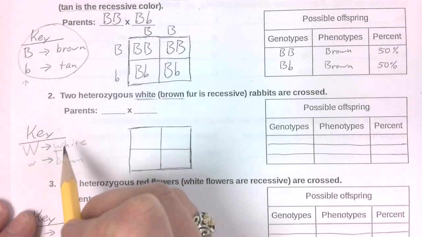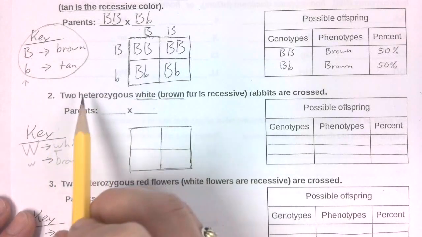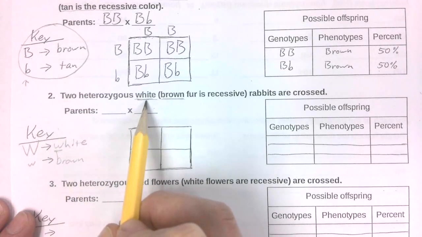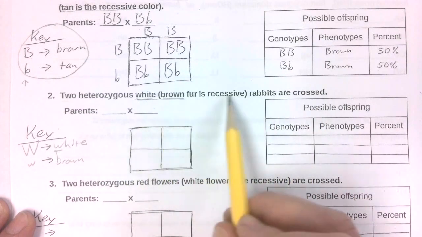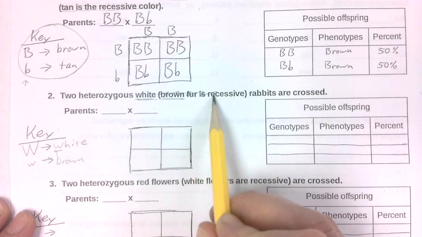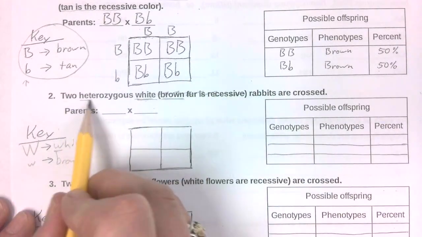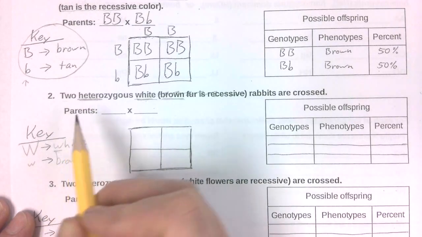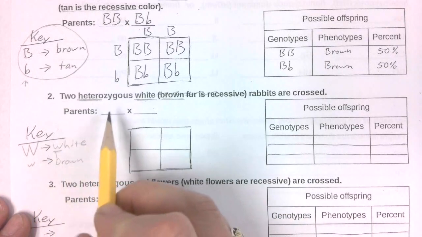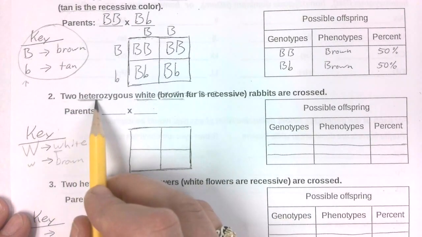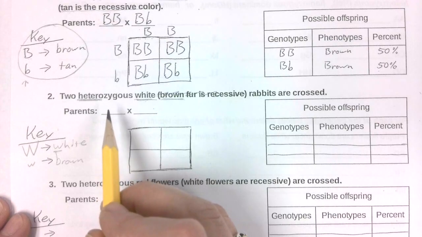Okay, great, so we did our key. The second thing that we need to do is figure out who our parents are. Up here it says two heterozygous white rabbits are crossed. I skipped what was in parentheses because we already used that information. Now remember, hetero means different, meaning we have two different sized letters in the genotype. So both of my parents are heterozygous. Both of my parents have a big W and a little w.